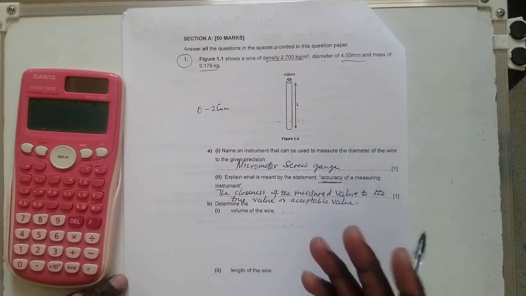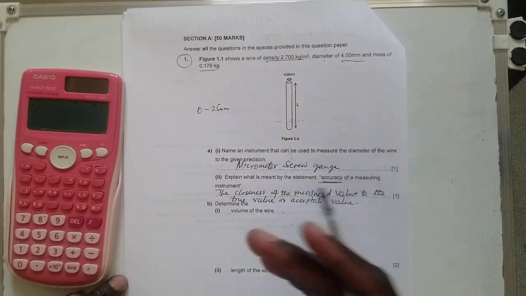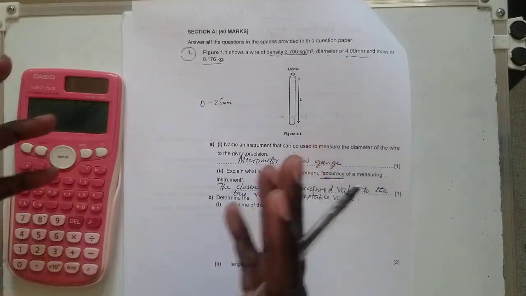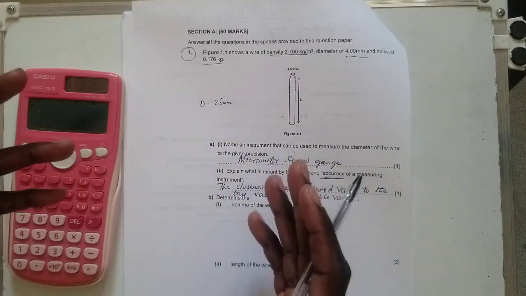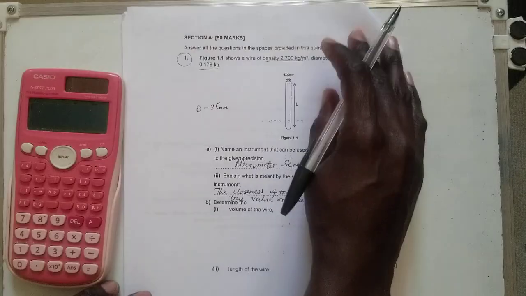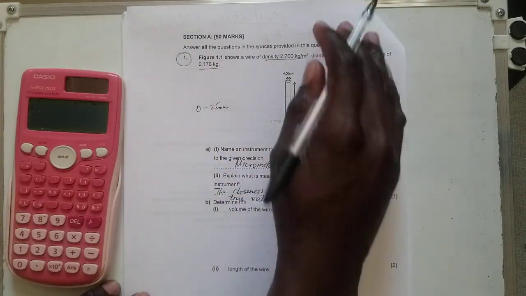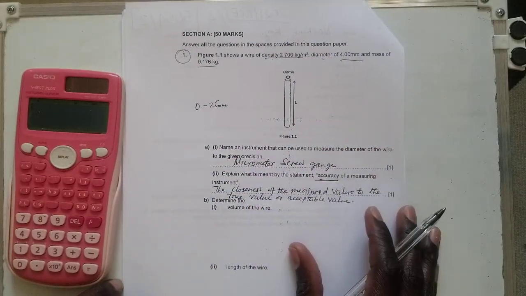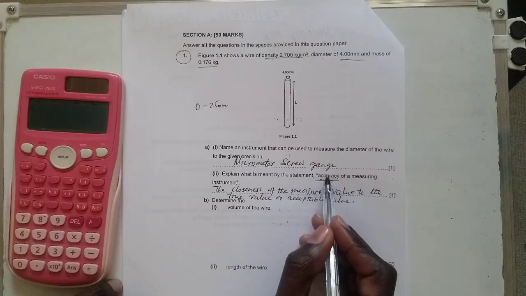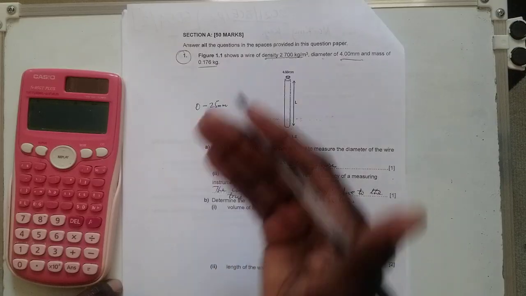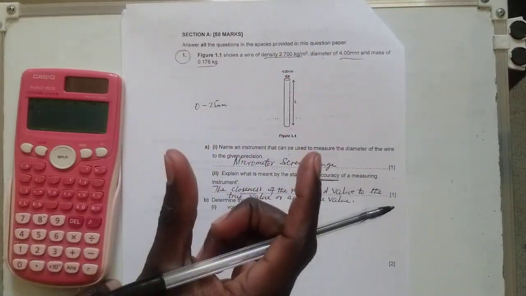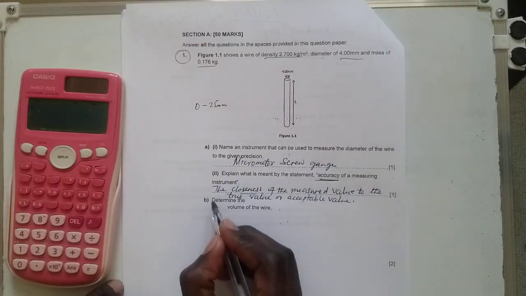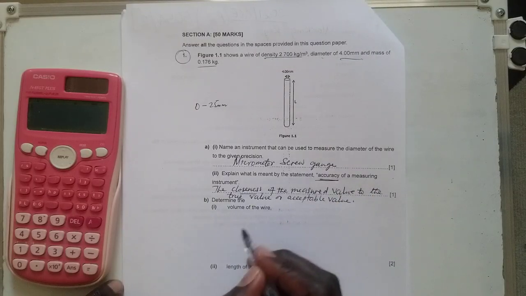Please don't confuse accuracy with precision. Precision talks about the consistency of the measured values to each other, or the closeness of the measured values to each other. That's what precision talks about. But accuracy talks about the closeness of what you have measured to the actual value or the accepted value in this case. Part b says determine the volume of the wire.